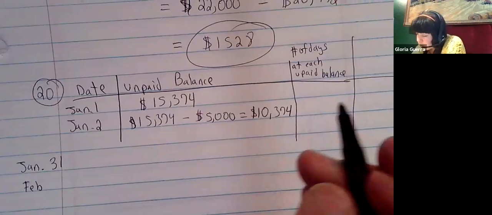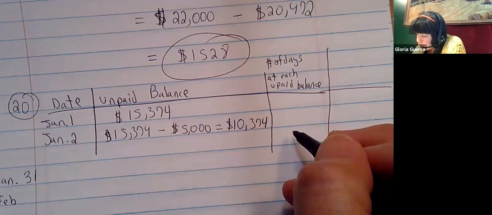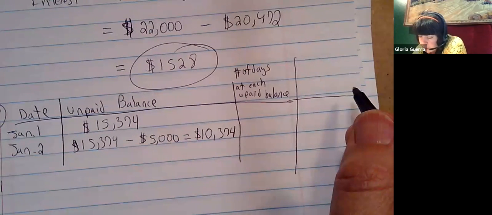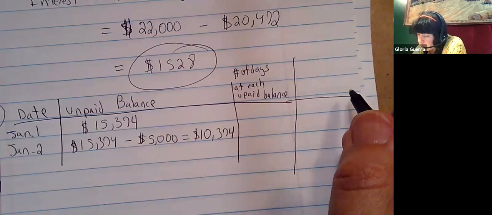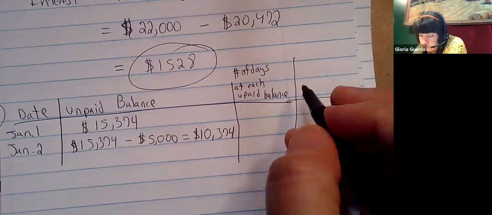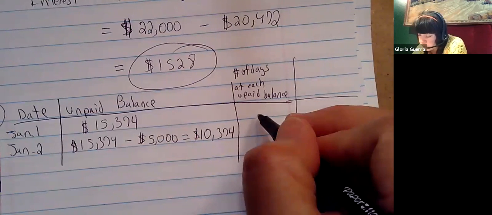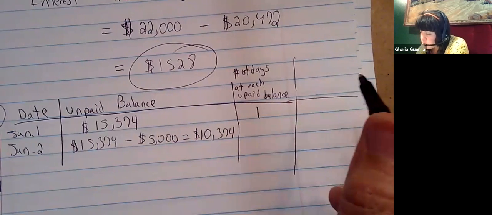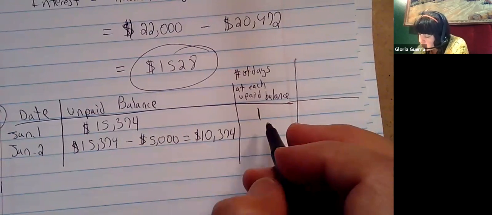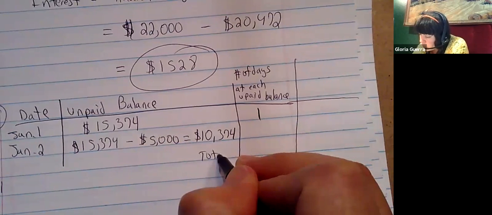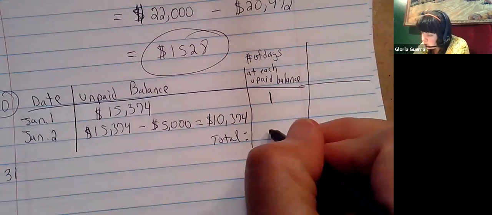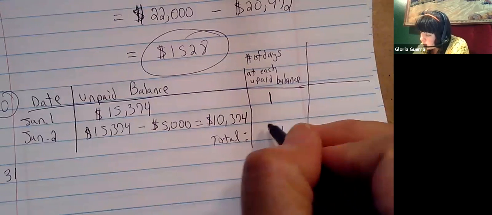The reason why that's helpful is because on the number of days at each unpaid balance, you start off with the first day, January the 1st. And that's why this is helpful, because under your total here, there's 31 days in January. So you know this is 31 here.